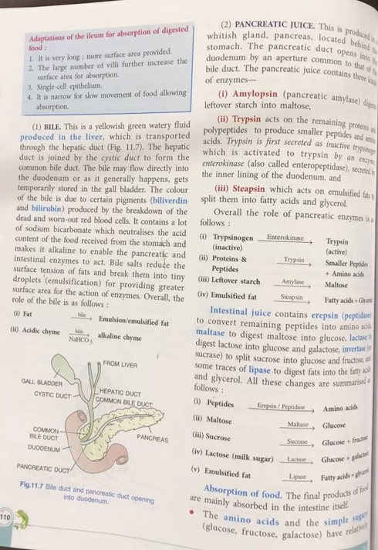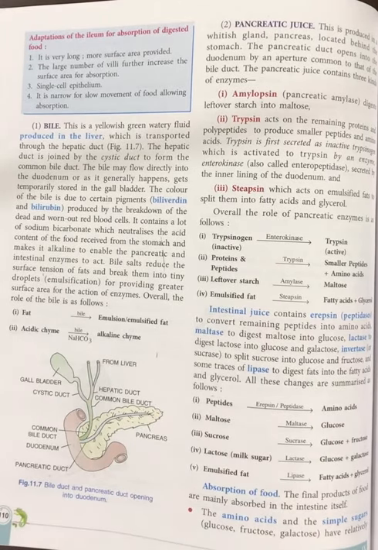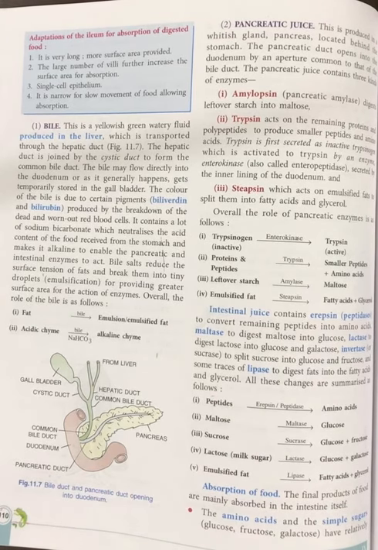One is biliverdin, the other one is bilirubin. They are produced by the breakdown of dead and worn out red blood cells. When in the liver the red blood cells get destroyed, then the pigments called bilirubin and biliverdin are produced. And bile contains a lot of sodium bicarbonate.